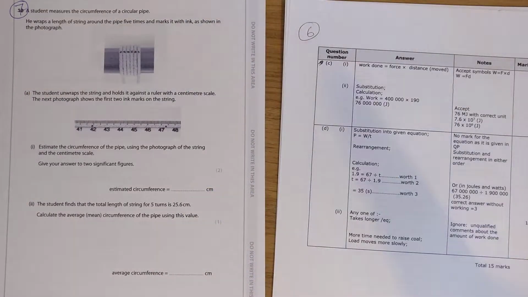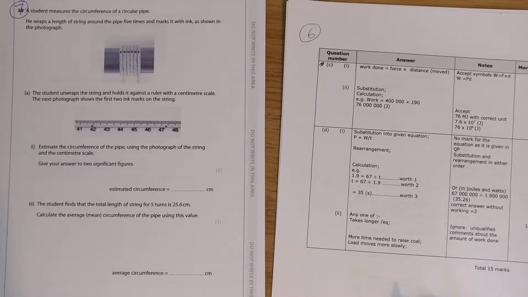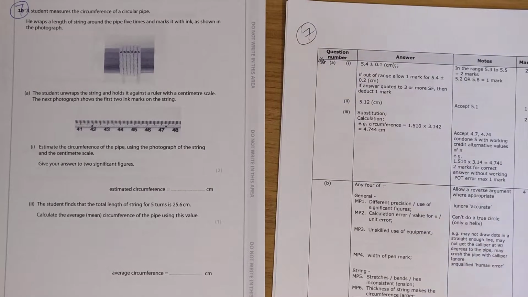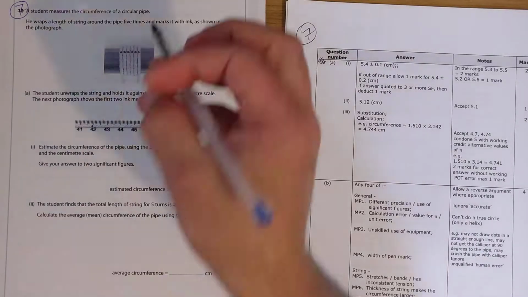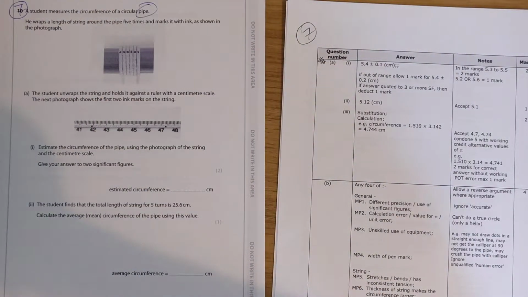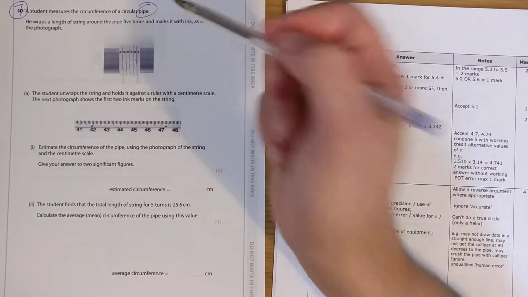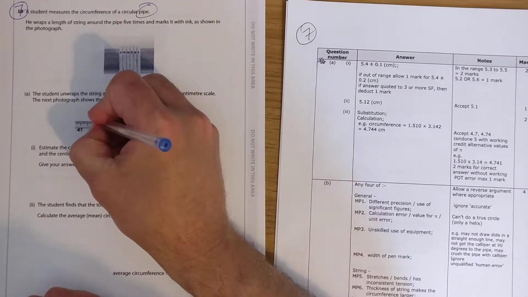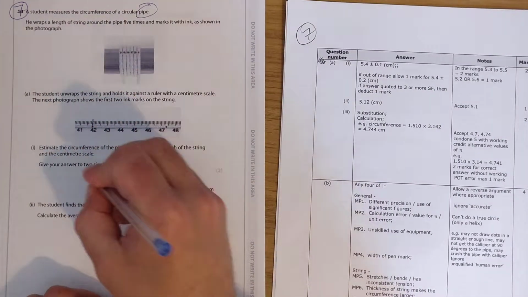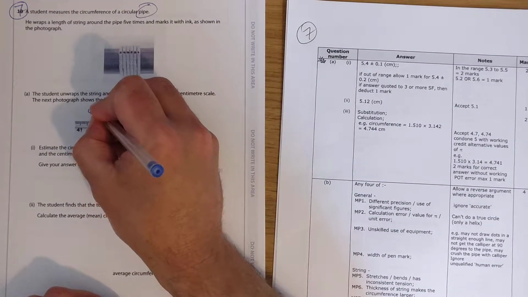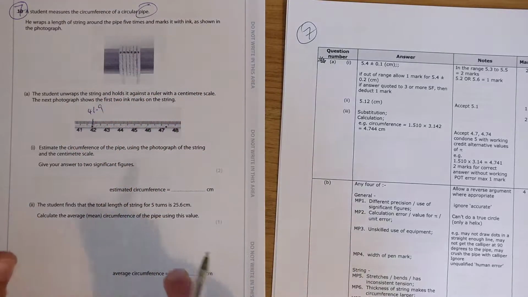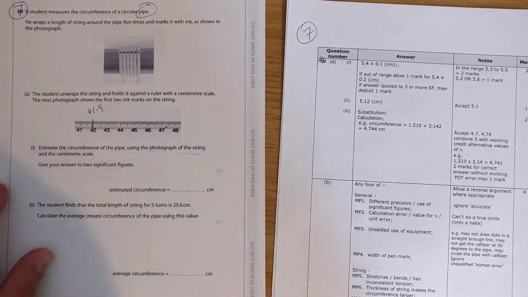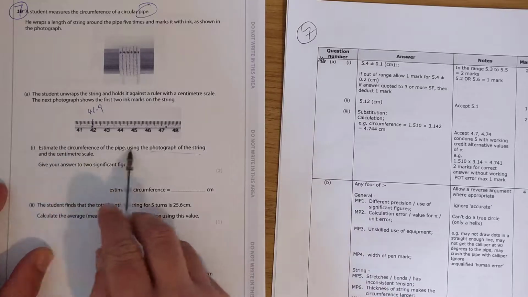Question 7. Oops. Yeah, question 7. A student measures the circumference of a circular pipe, wrapping a length of string around the pipe 5 times, marking it with ink, as shown in the diagram, and unwrapping it. So here, we've got that position there is 41.9, and what you have to do is use the photograph to estimate the circumference of the pipe.